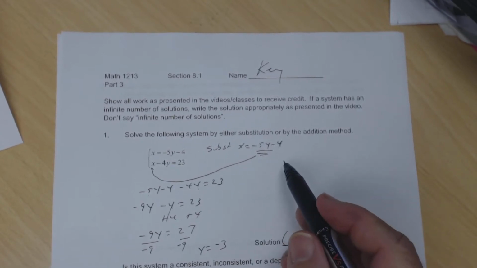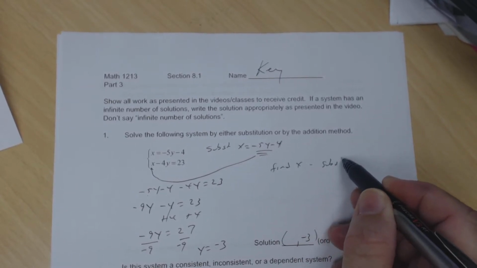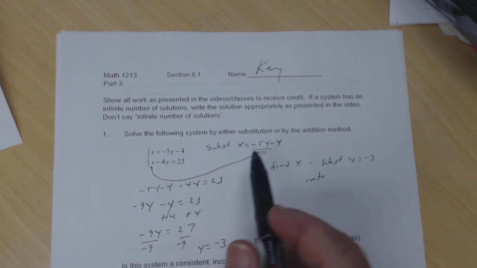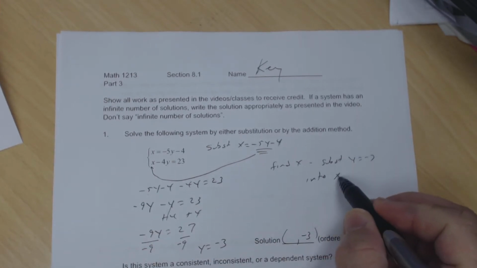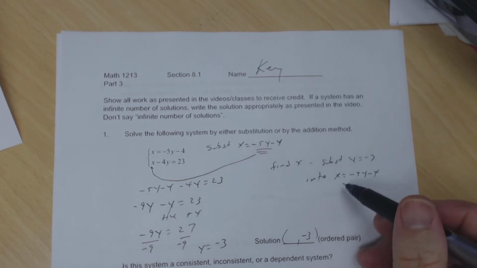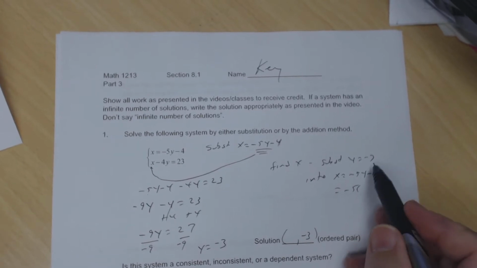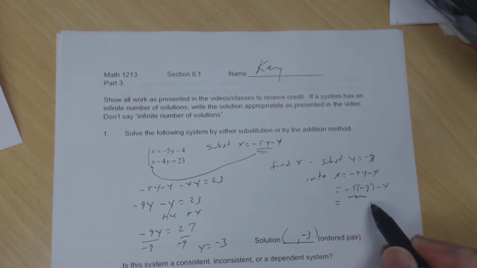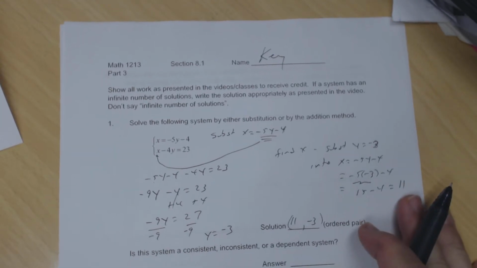Now we've got to find x. So we're going to substitute y equal negative 3, which I just found, into one of these equations. It's easy to use the first one, x equal negative 5y minus 4, because x is already by itself and we're trying to find x. So I'm going to get negative 5 times y, and y is negative 3, and then subtract 4. Order of operations, I multiply first before I subtract. So that'll be positive 15 minus 4, which is 11. So my solution is (11, negative 3).